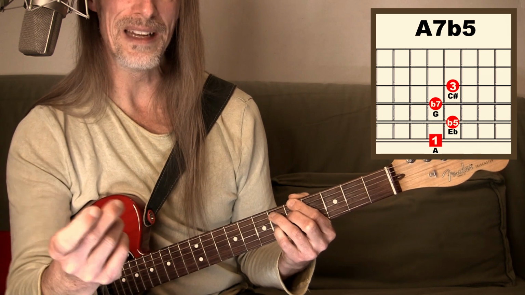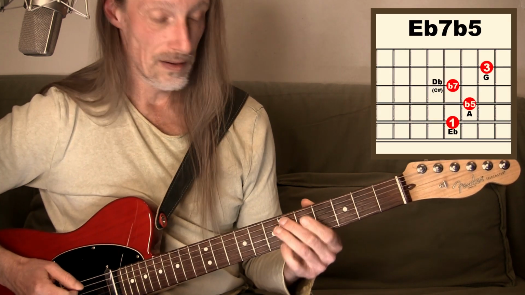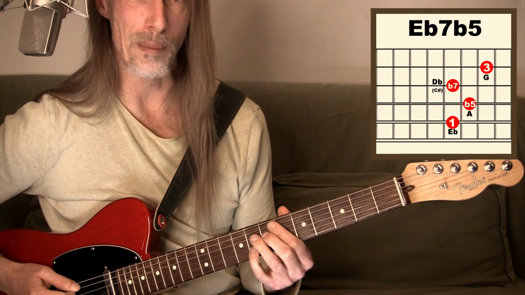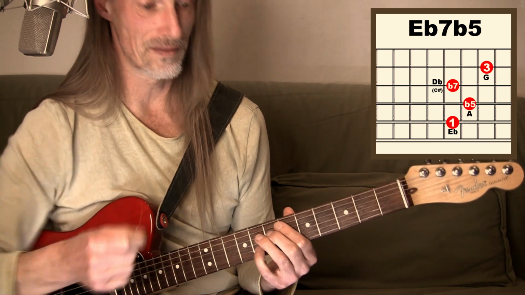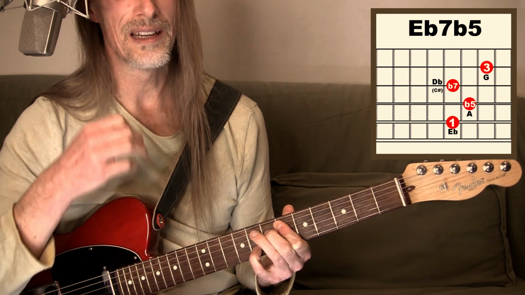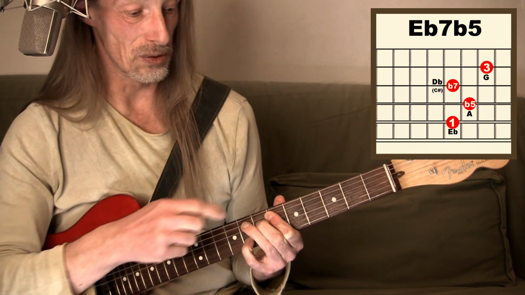And now I'm going to play an equal chord with the root one tritone up. The tritone of A is E flat, and now I'm going to play an E flat 7 flat 5. It's the same chord type, and now let's analyze the notes.